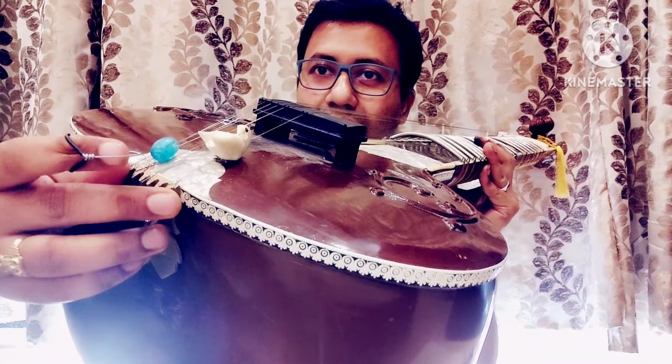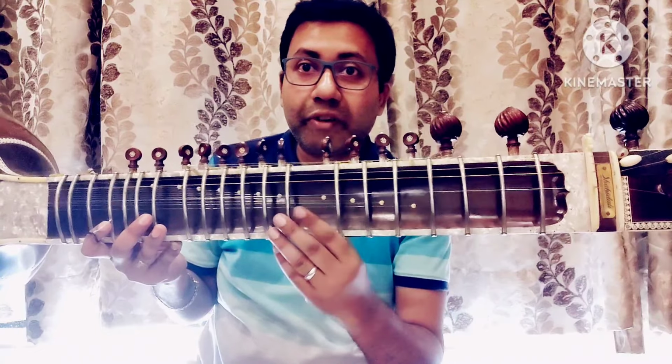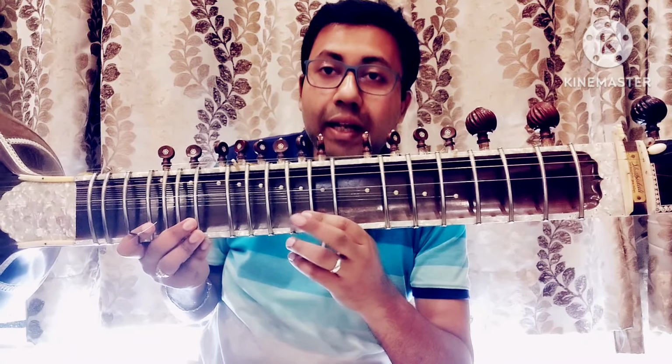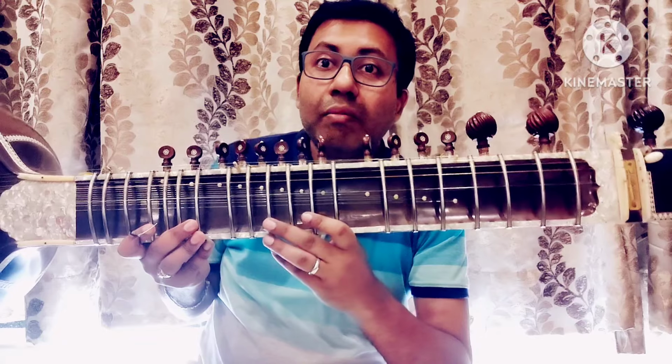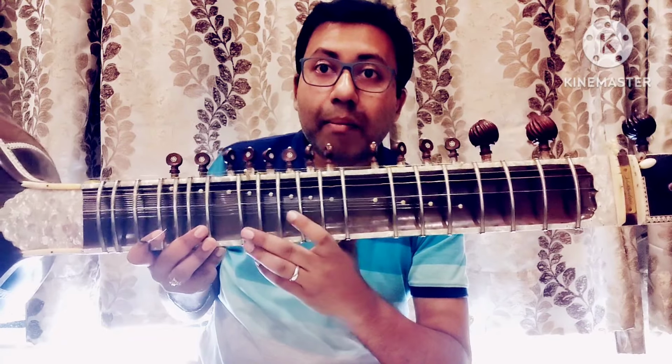So each of these frets has certain notes. They represent certain notes. For example, it starts with tivra ma, lower pitch pa, lower octave komal dha, lower octave suddha dha, lower octave komal ni, lower octave suddha ni, middle octave sa, then middle octave suddha re. You can move this to get middle octave komal re. This is a movable fret. This is middle octave komal ga, middle octave suddha ga, middle octave suddha ma, tivra ma, pa.